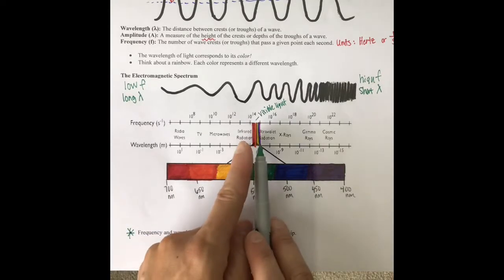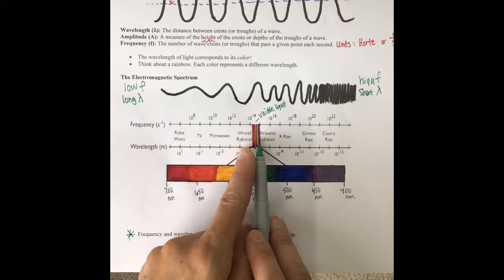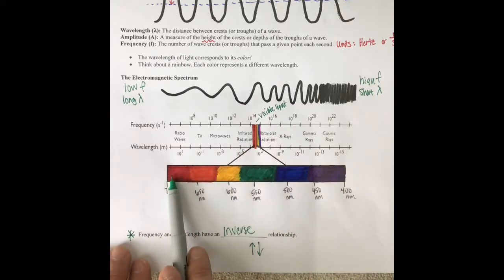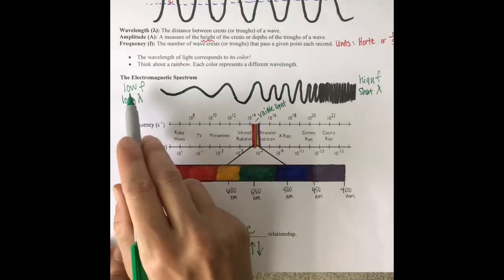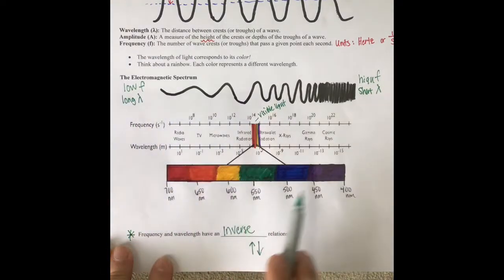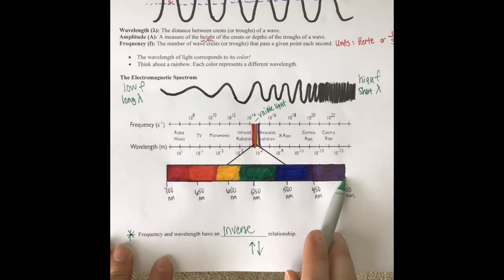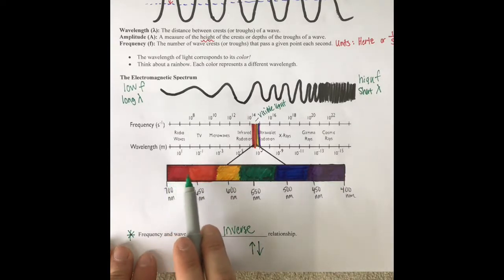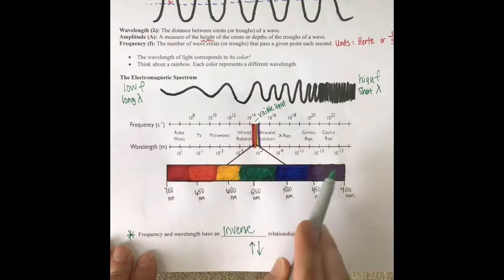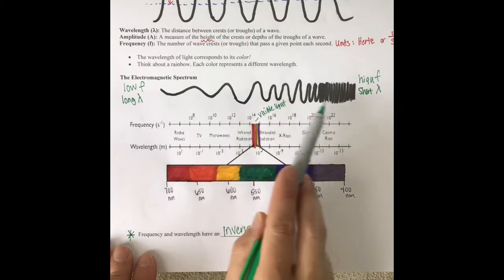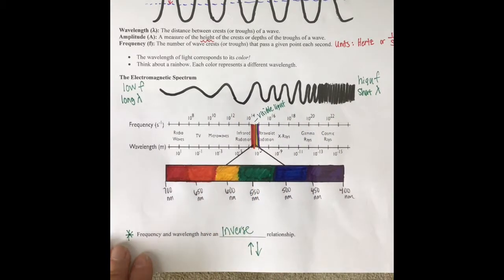I've blown up this visible spectrum here to show you that over on this end, red light has a much lower frequency than purple light. Think red, slow, and we're speeding up, speeding up, just like this wave up here. That is very important to know for this section.